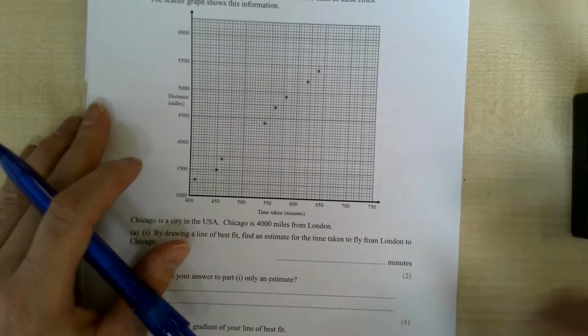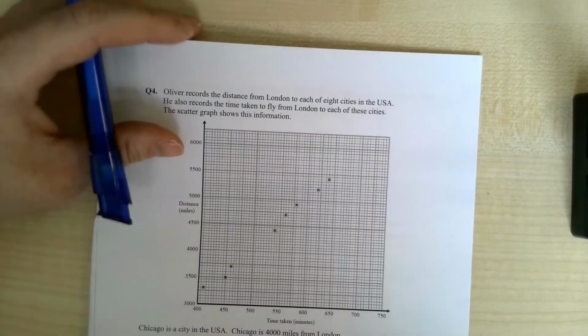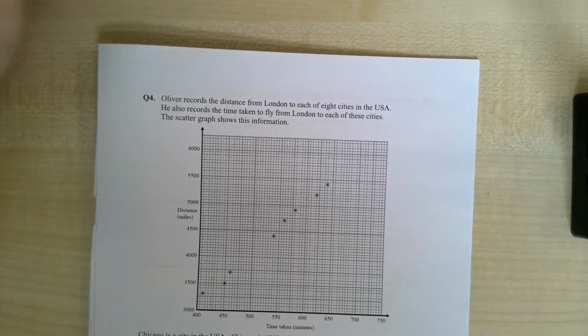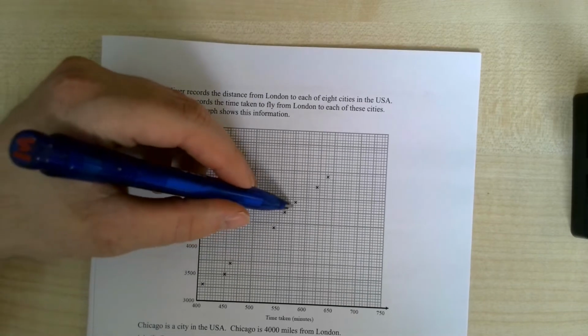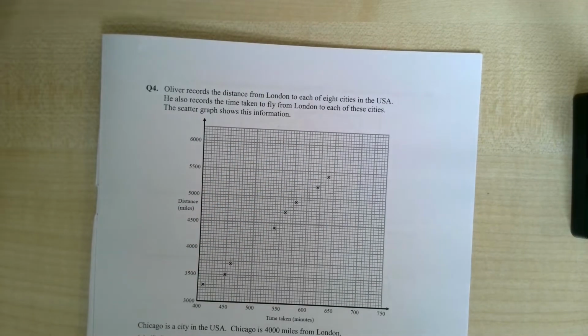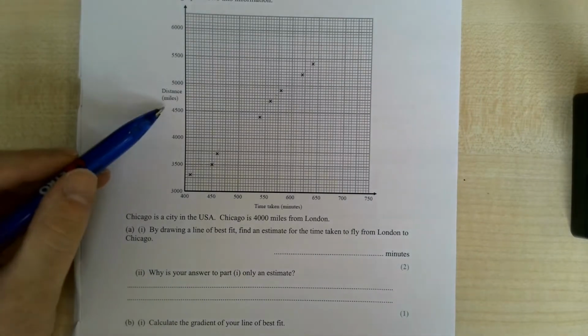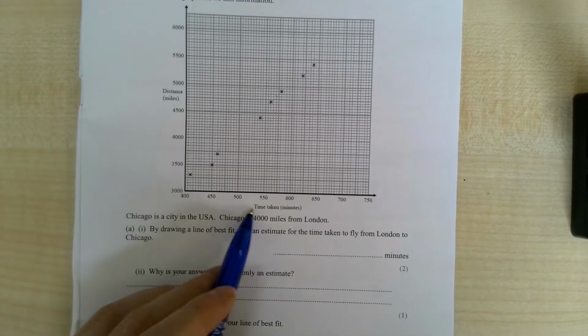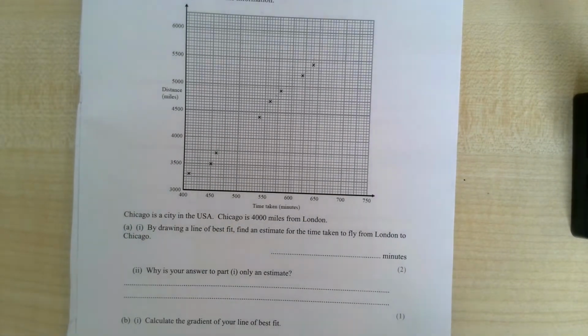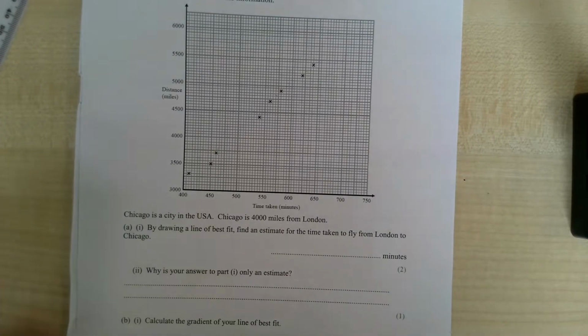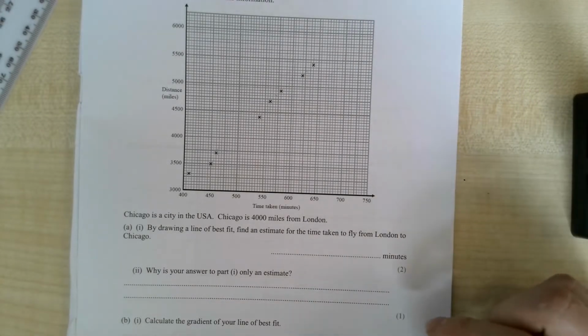Number 4. So we've got Oliver records the distance from London to each of 8 cities in the USA. There are 8 cities scattered across this graph. He also records the time taken to fly from London to each of these cities. The scatter graph shows this information. So on the vertical axis we've got distance in miles, we've got time taken in minutes on the x-axis. By drawing a line of best fit, find an estimate for the time taken to fly from London to Chicago.